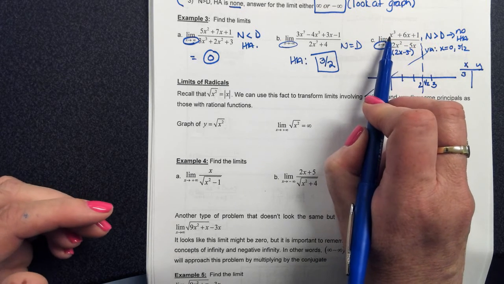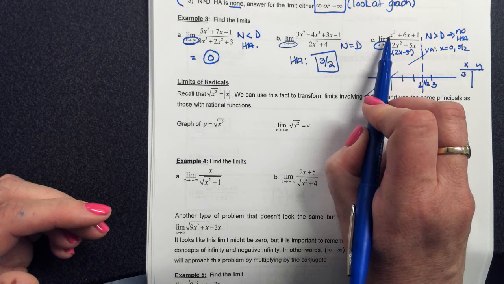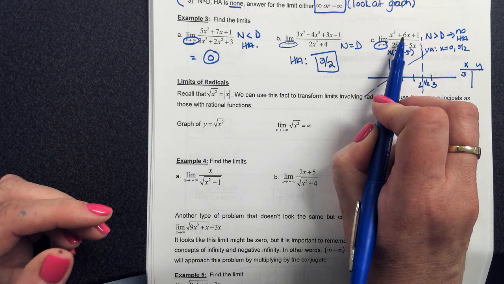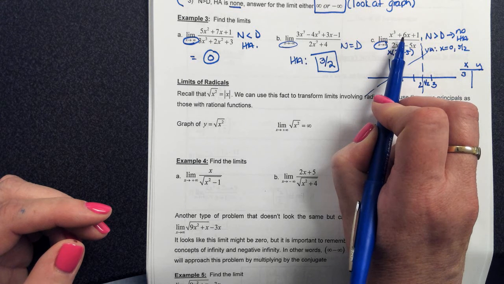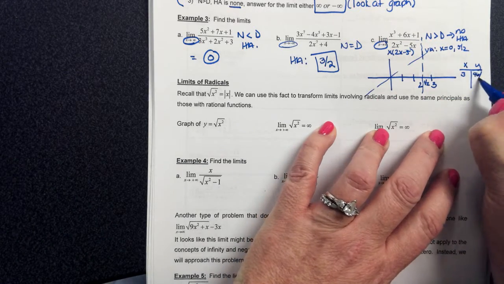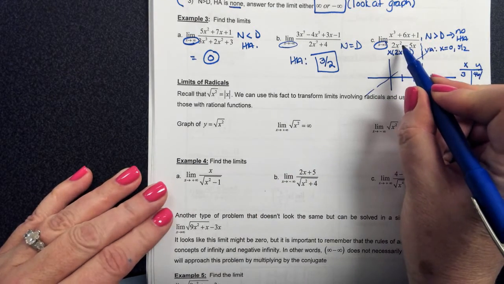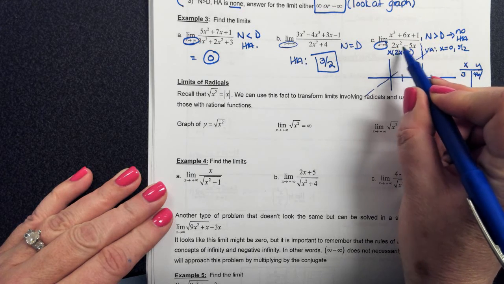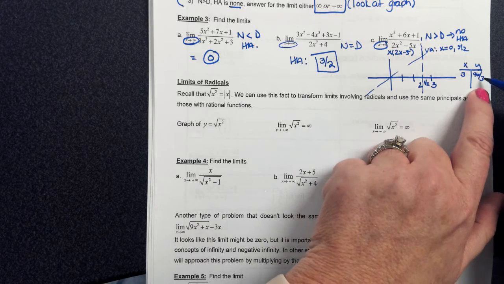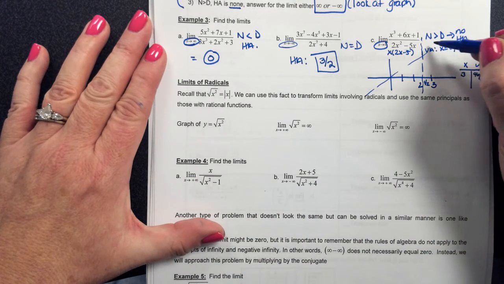Well, if I plug in 3 here, 3 to the 3rd is 27, plus 18, 27 plus 18 is 45, right? Yeah, 45 plus 1 is 46. Over 3 squared, which is 9, 9 times 2 is 18, and 18 minus 15 is 3. So when x is 3, the y values are going to be 10 point something.